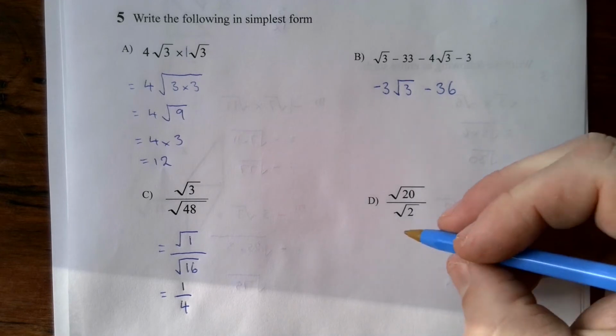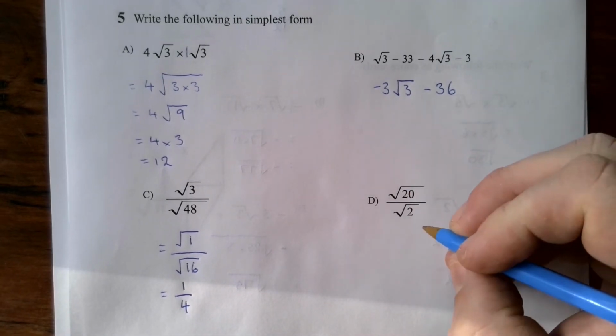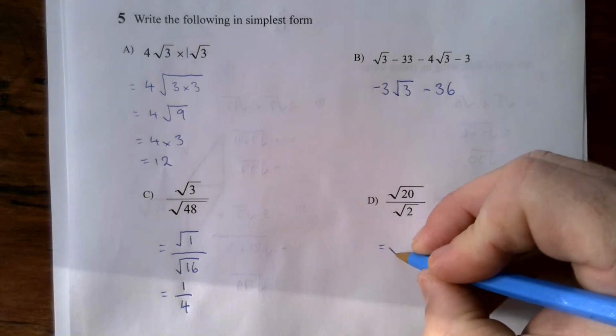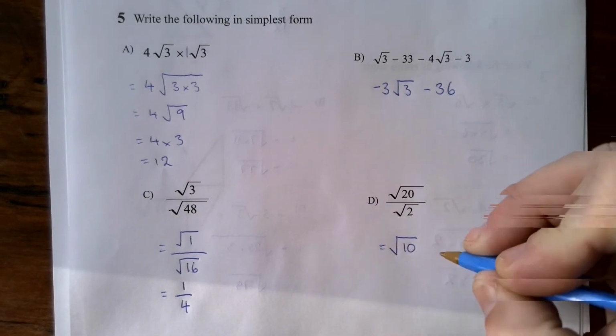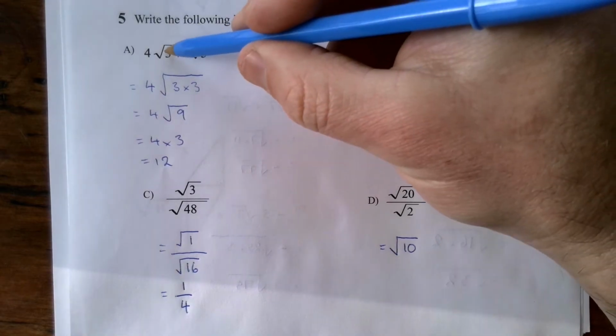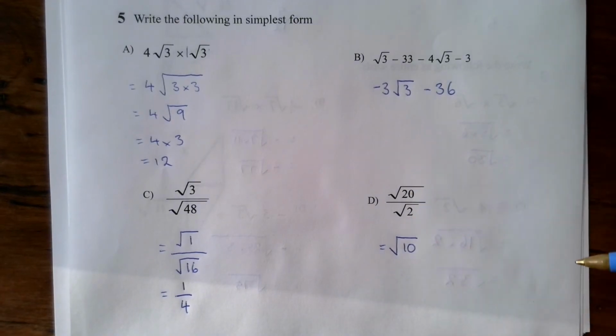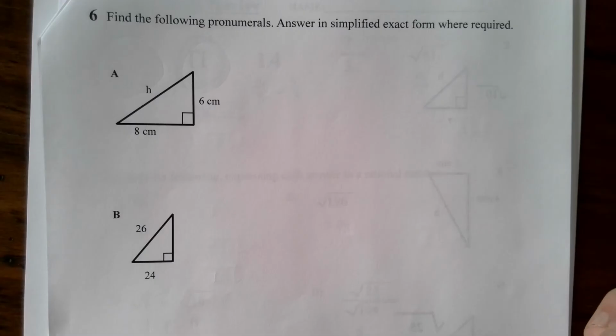And then this one over here, even though it looks complicated, is actually quite simple. It's just 20 divided by 2, which is 10, so the answer is root 10. A bit similar to when we multiply the roots. Remember, it's just 3 times 3, so this is 3, which is 12.